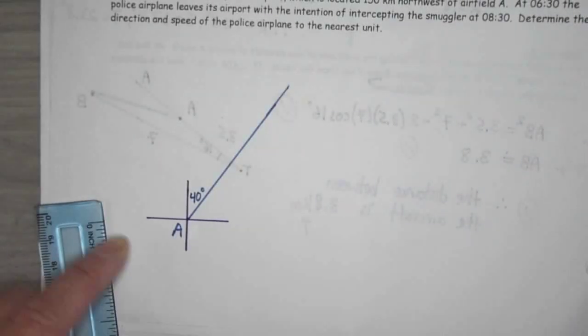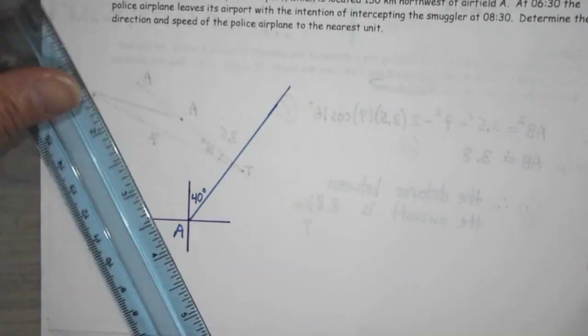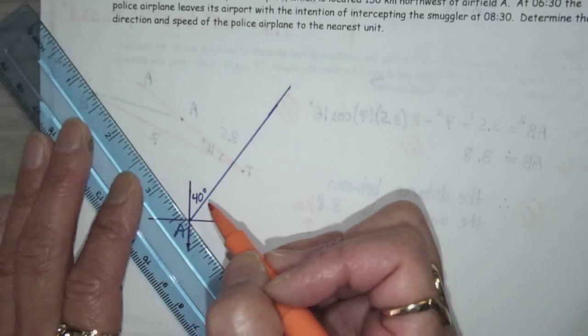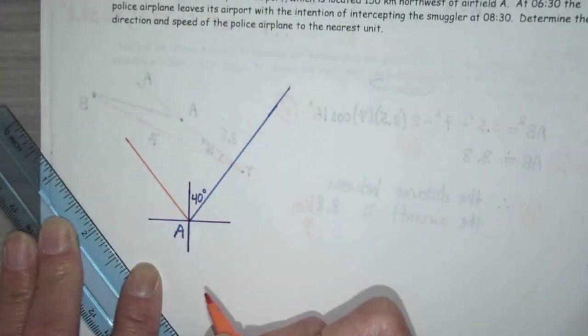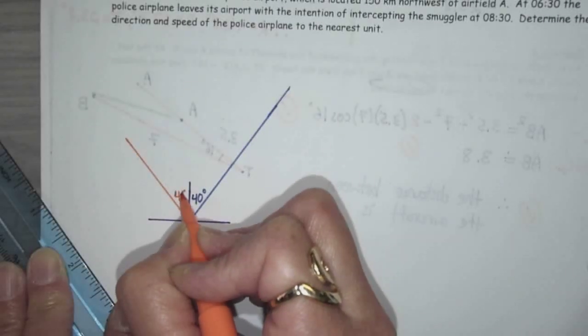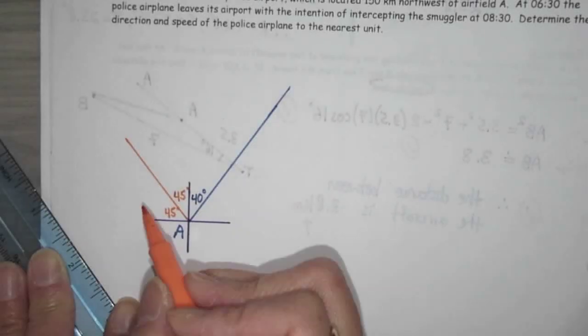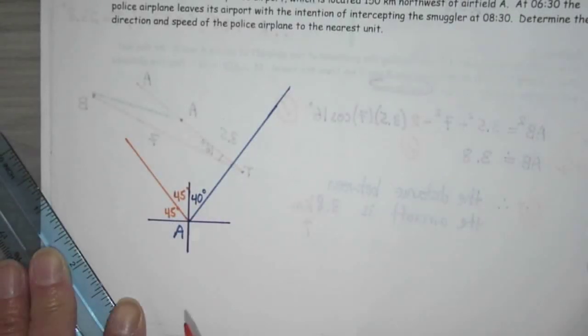Okay, so airfield A. So it's 150 northwest. So this is north, this is west. We want exactly halfway. So I'm going to do a line here, and it's going to be exactly halfway, and I don't know where it is, but I know that this is 45, 45. So I know this is 45, 45, exactly halfway, and it's 150. So 150 kilometers there. So this is the police.